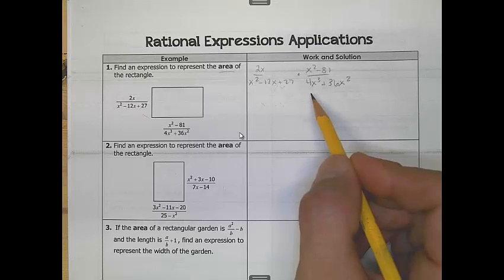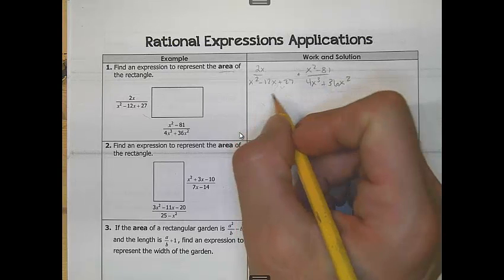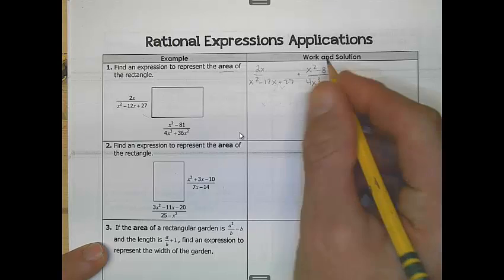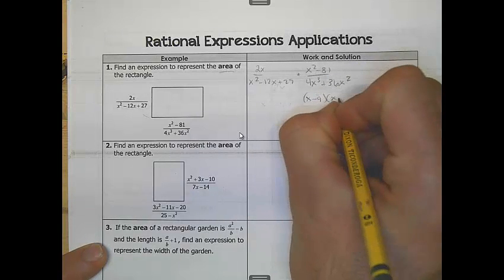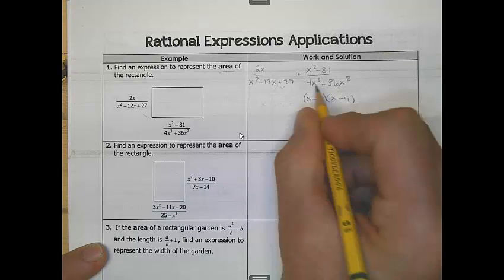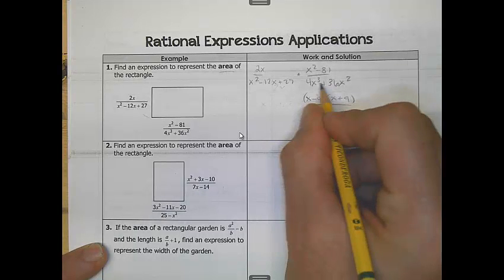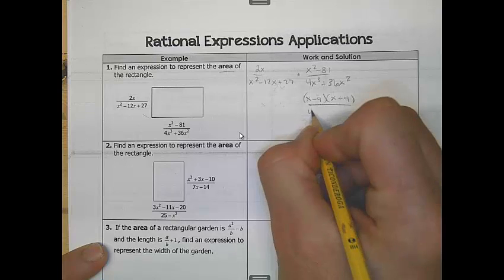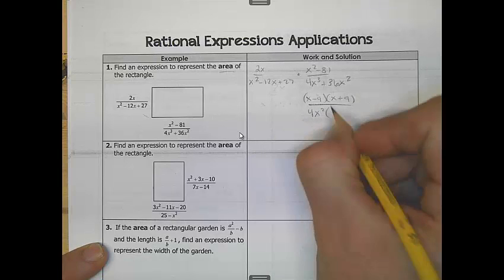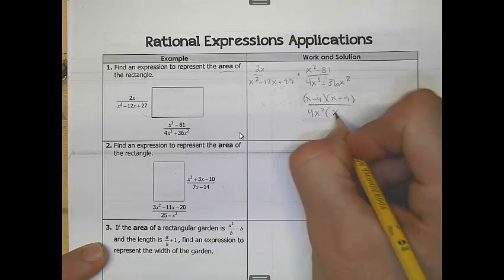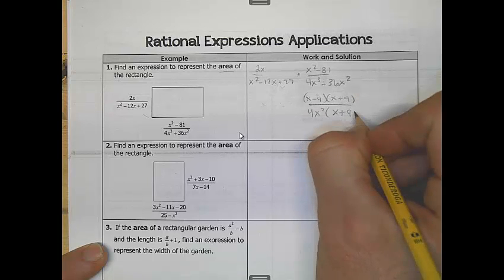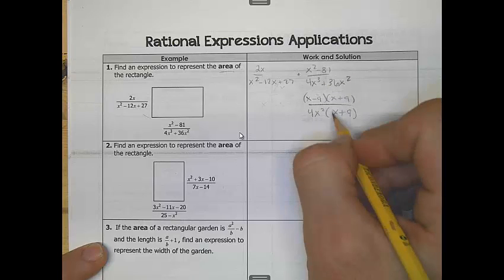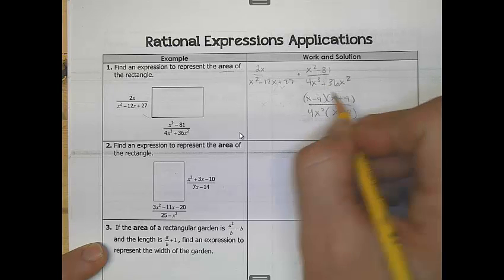So let's factor first. All right, I'm going to factor this up here into x minus 9, x plus 9. That is a difference of two squares pattern, if you recall. And in the bottom, I'm going to pull out a 4 from everything, and I'm also going to pull out an x squared from everything, and that leaves me with x, and then if I pull out a 4, I end up with x plus 9 left over in the bottom here. Okay, so now something's going to cancel already, I can see.